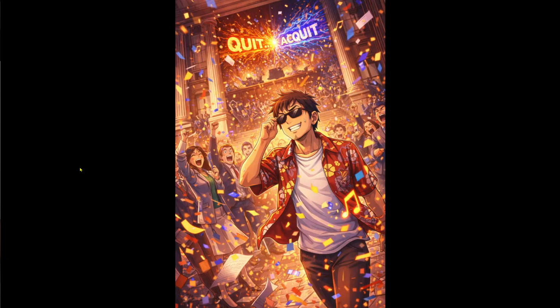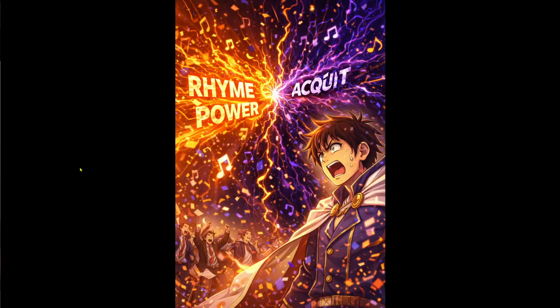Case closed. Criminal walks free because the attorney dropped a Dr. Seuss bar in the murder trial. It's like, this is amazing. I mean, I get it. It's hard to rhyme and rhythm with acquit.